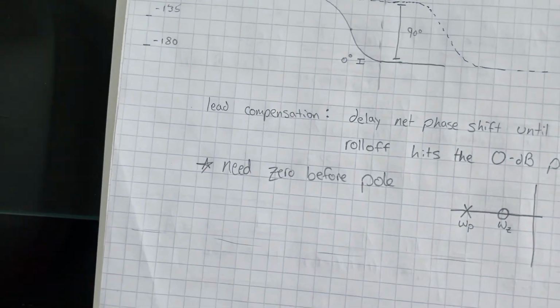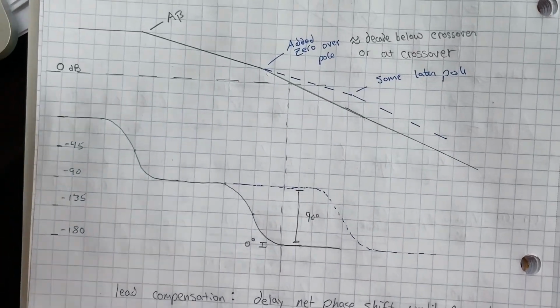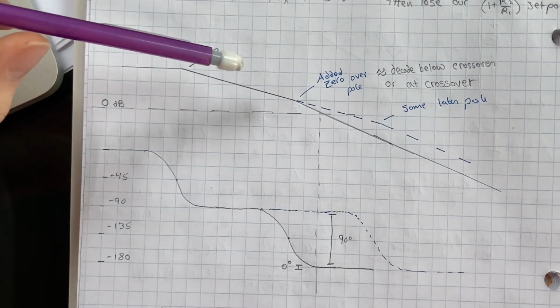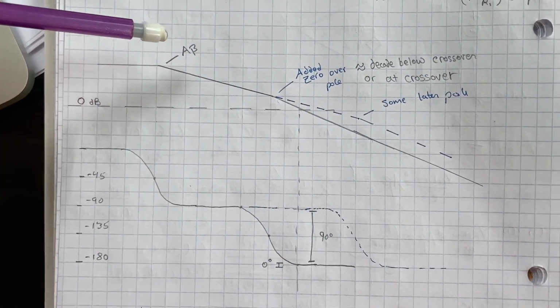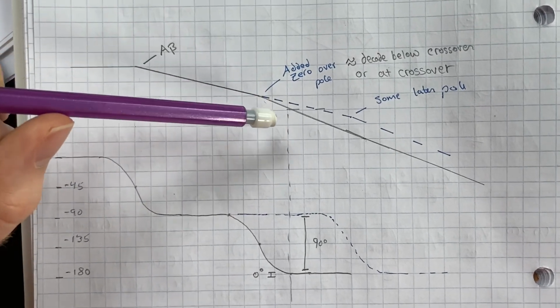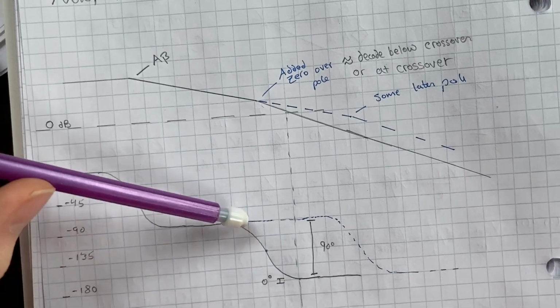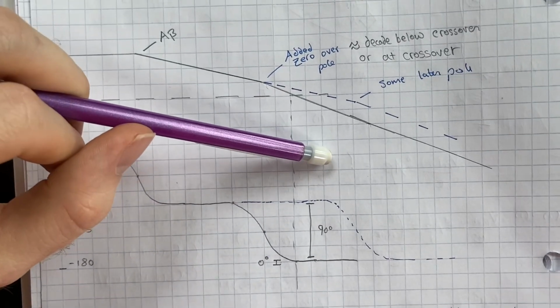So if we can have a way to add a 0 somewhere in A beta in the loop gain, then we'll gain 90 degrees of phase shift in the opposite direction. So rather than losing 90 degrees, we'll gain 90 degrees of phase shift.